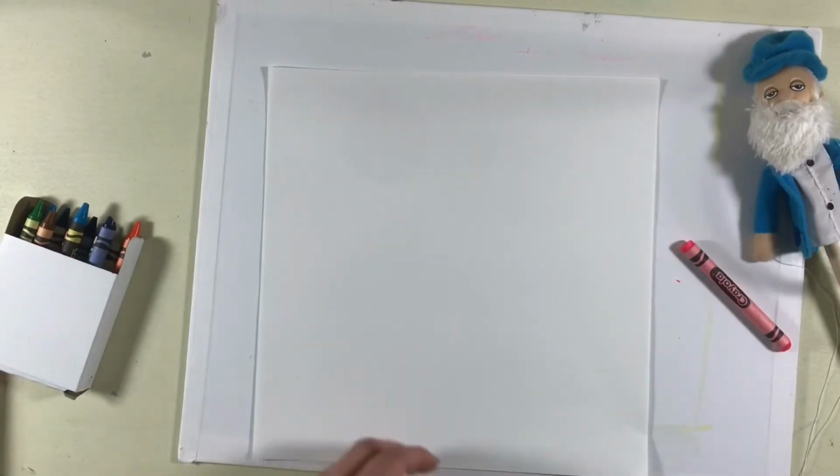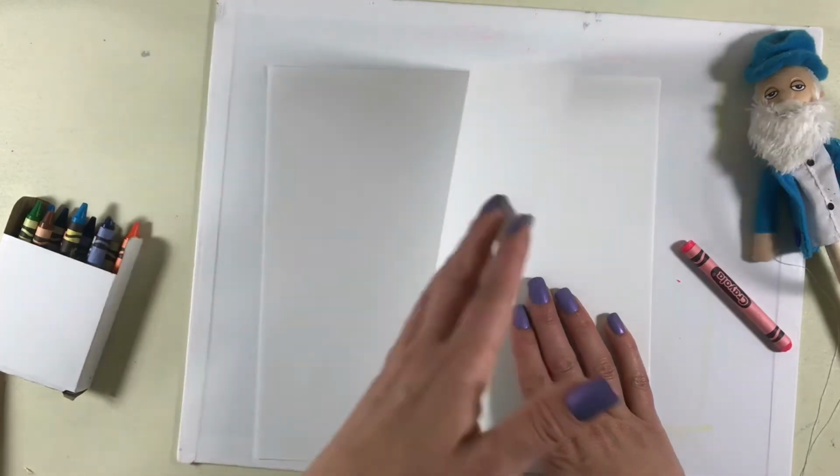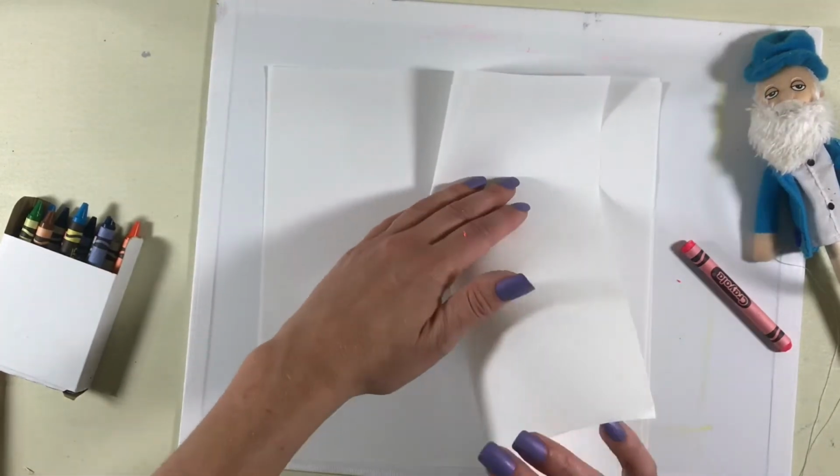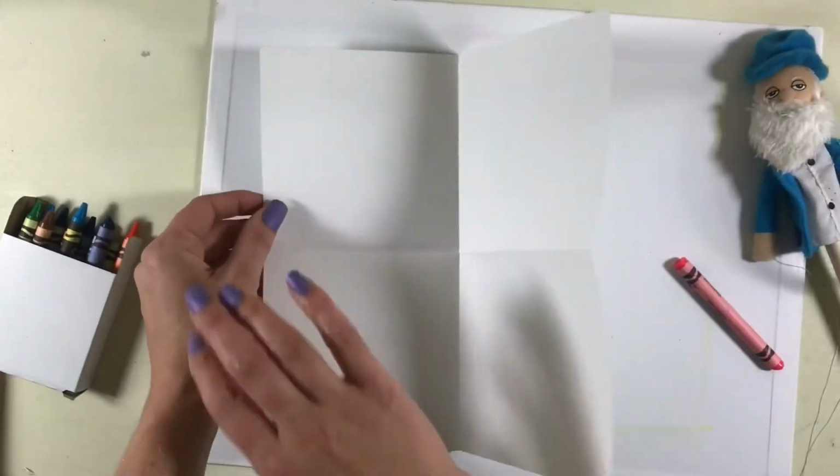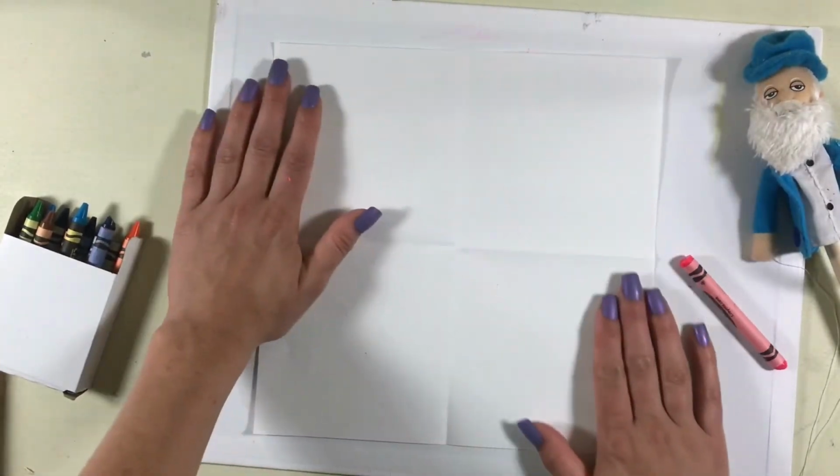I'm going to do one more example. Again, the first step is to fold your paper in half twice. When you open your paper, you should have 4 squares.